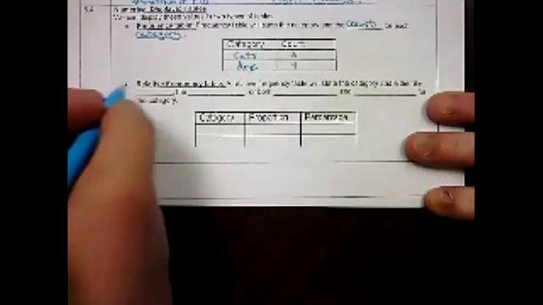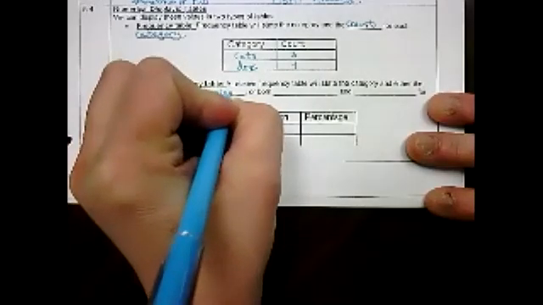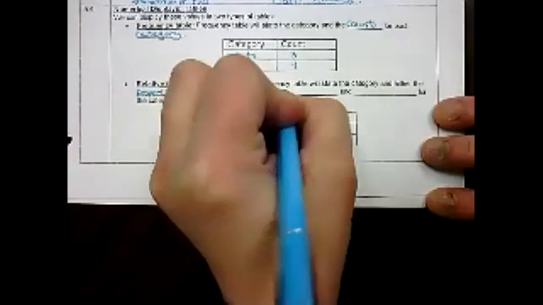So then we have what's called a relative frequency table. A relative frequency table will state the category and either the proportion, so like a fraction, the percentage, or both the proportion and the percentage.